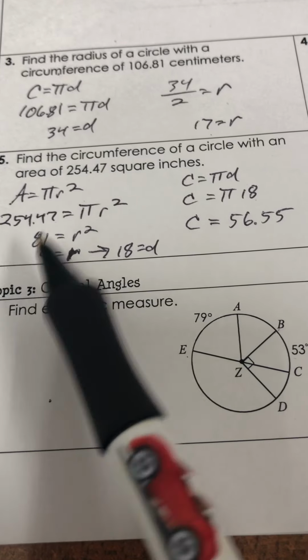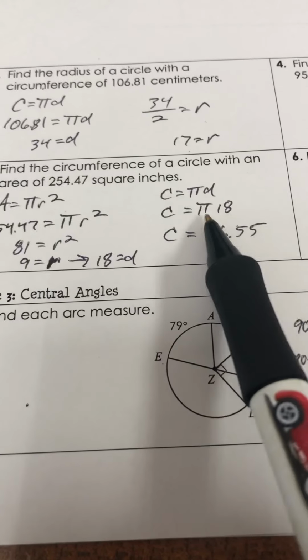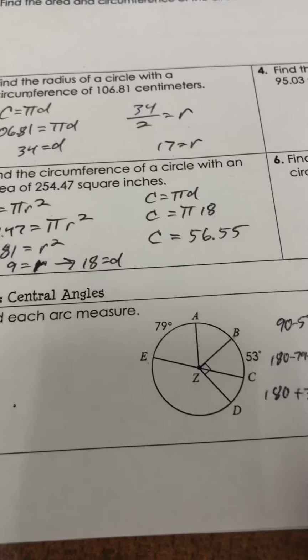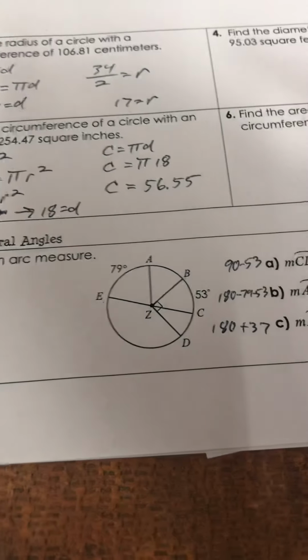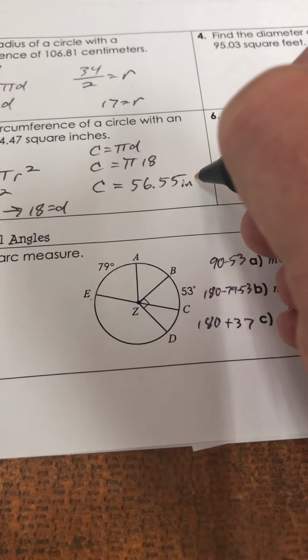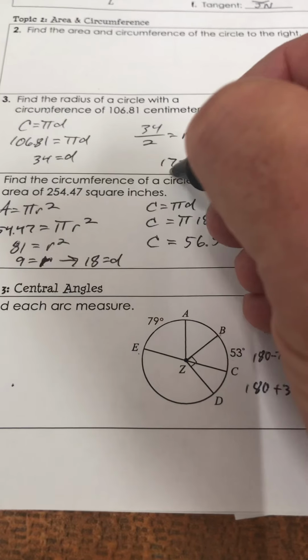Now, if I multiply 9 times 2, that gives me the diameter, which is 18. Now I could plug that into the formula for circumference, which is pi times d. So pi times 18 gives you 56.55. And that would be inches. That would be distance around, so that's not squared. For 17, this would be centimeters.